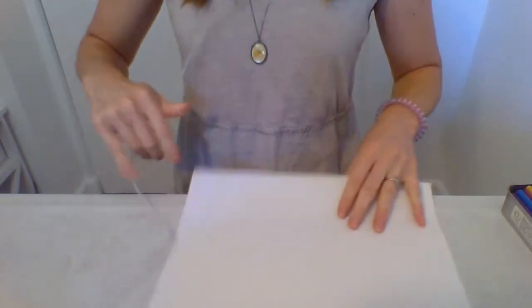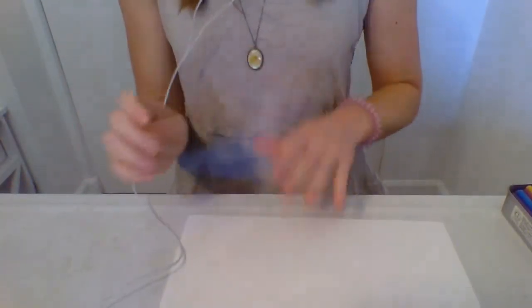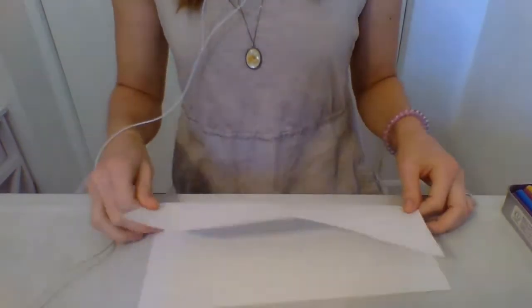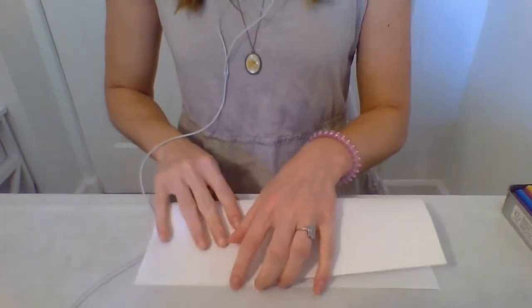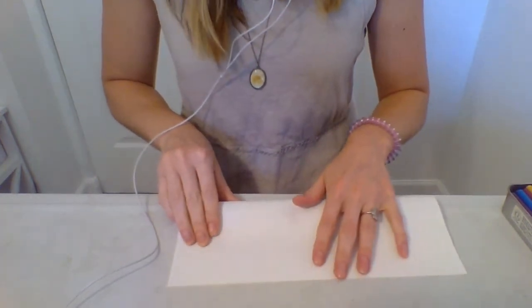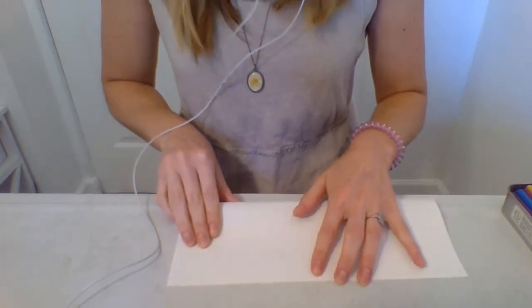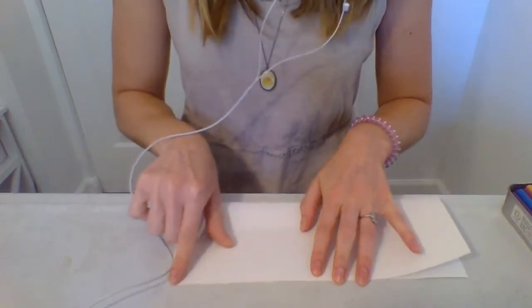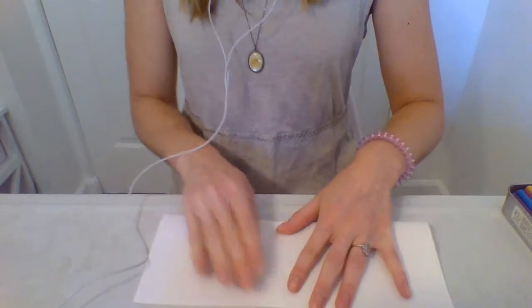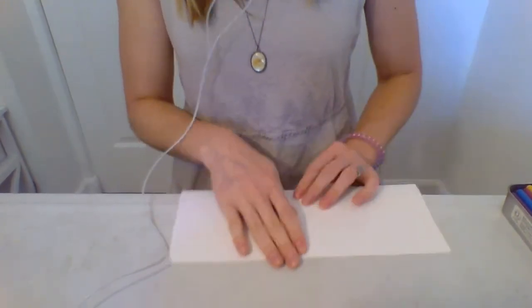So you have your piece of paper in front of you, and you're going to fold it into 6 equal parts. So first we're going to fold it in half long ways, matching the 2 long sides together. And if you make sure that you get your corners matched up, then you'll have a nice straight line when you open up your paper again.